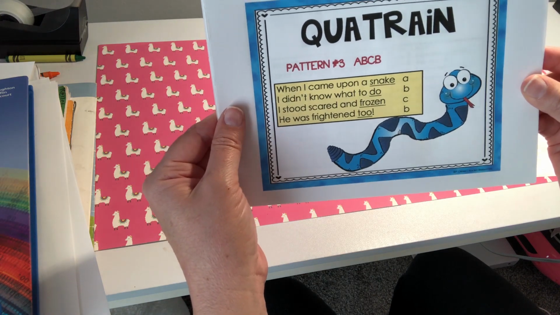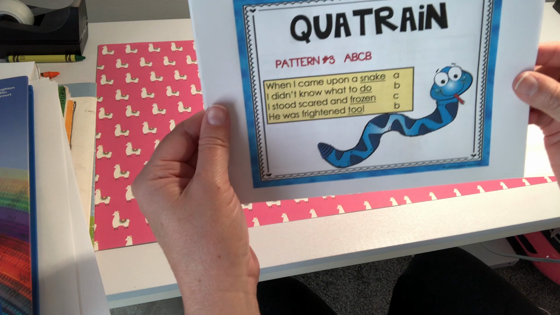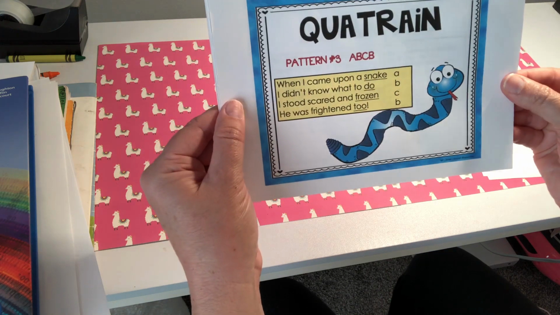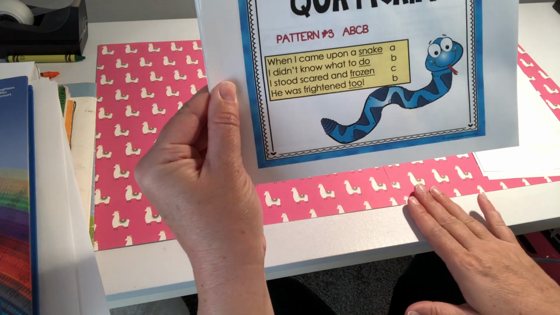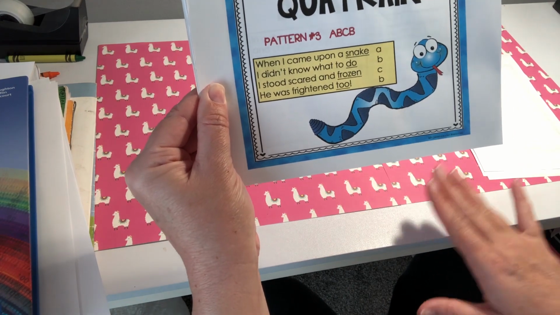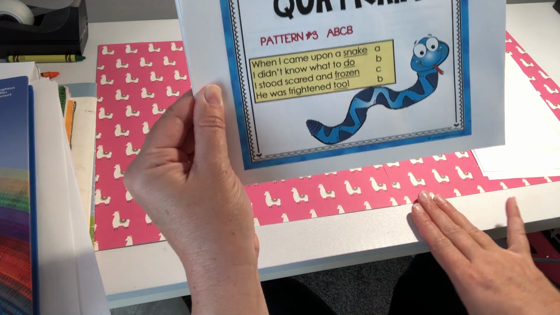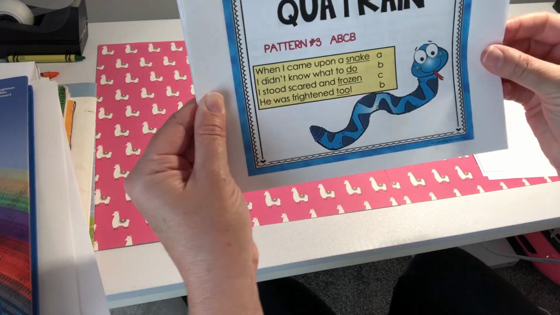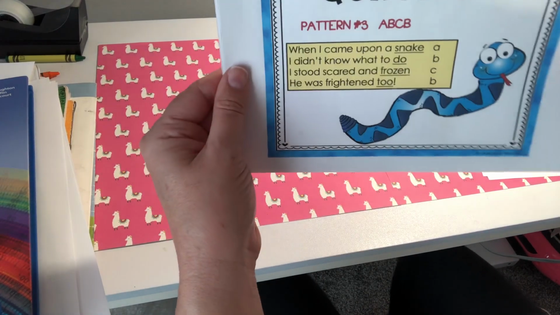So you can try your own quatrain. You could hear the rhythm of that poem too. When I came upon a snake, I didn't know what to do. I stood scared and frozen. He was frightened too. And it has a rhythm to it. So a quatrain is a poem you can try.